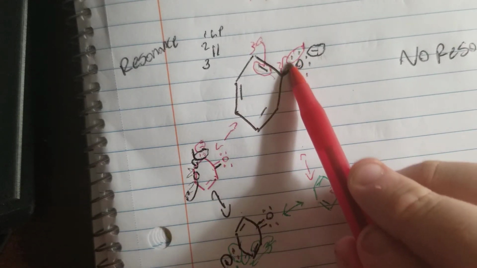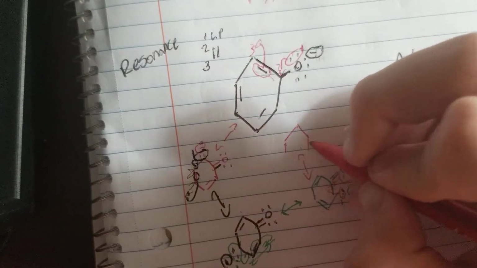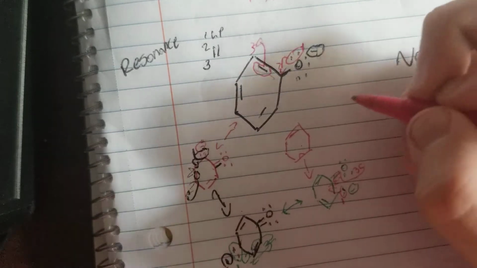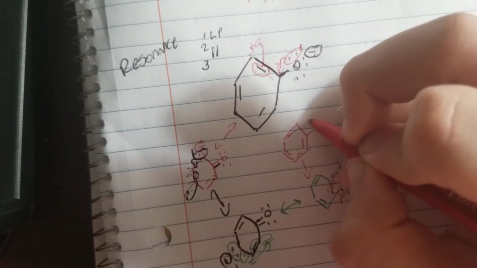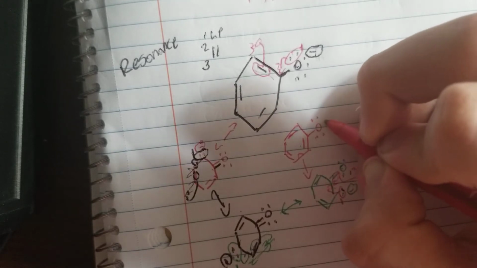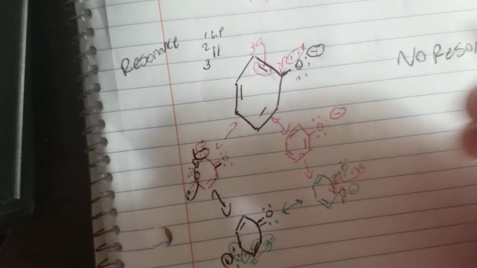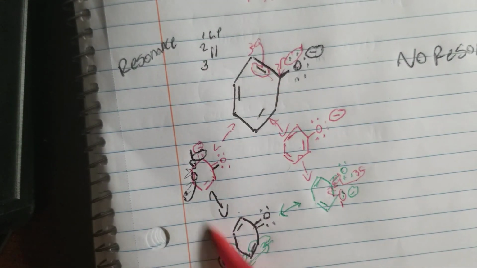So you'll end up with this same structure with three lone pairs, but a different arrangement of the double bonds, as you will see shortly. The double bonds are actually just shifted over a little bit, and that does make it a different resonance structure.